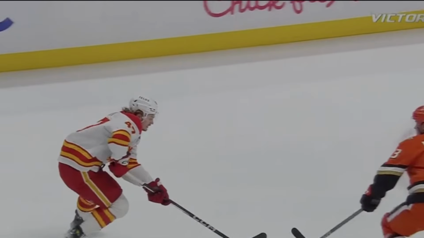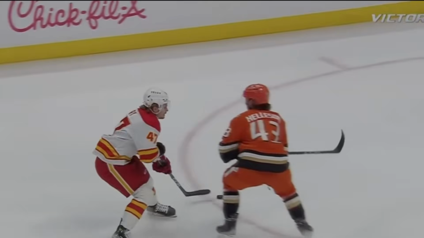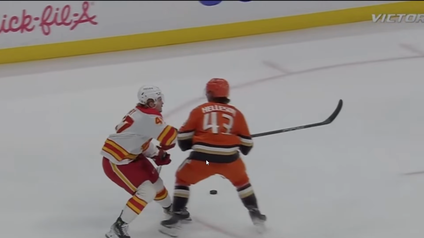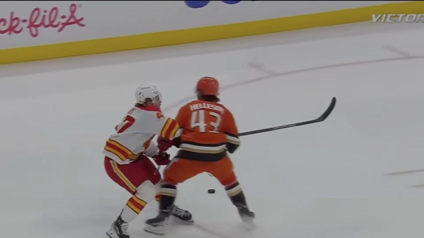In this moment, just prior to the impact, if we look at Helleson's left leg, his left knee is flexed, it is bent, and Zary's left leg is straight and extended. You can easily tell which player in this situation has more leverage. The more leveraged player obviously is Helleson. He's going to come out on the better end of this exchange as Zary's left knee becomes bent and injured on the play. He does go to the dressing room and he does not return after this incident.